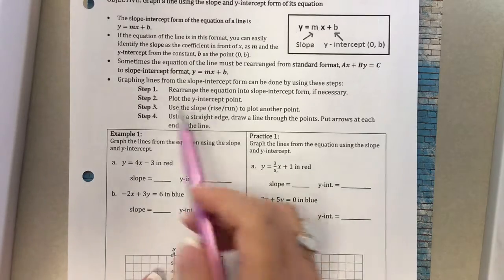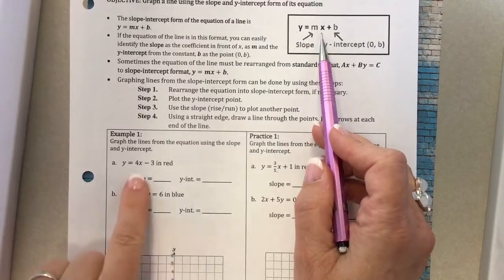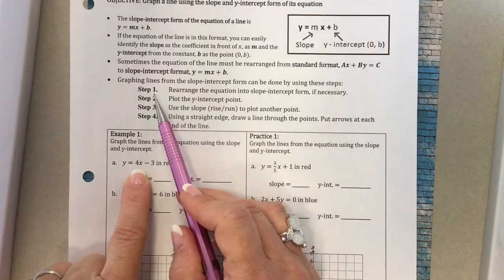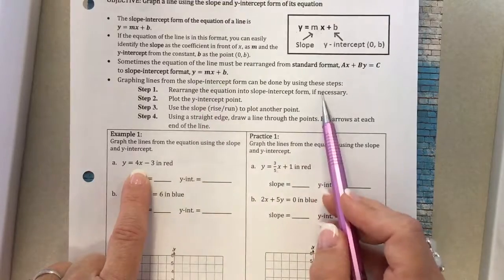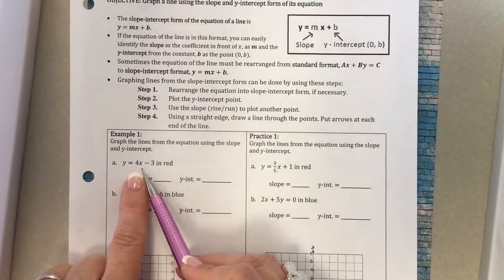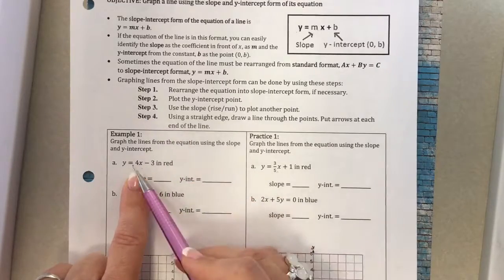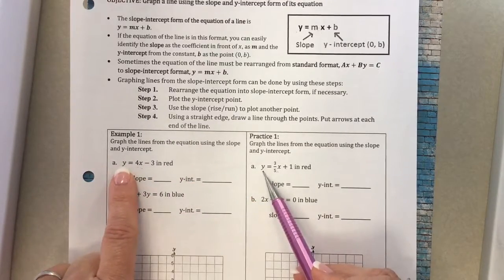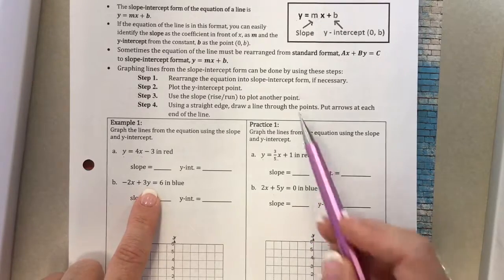All right? So graphing lines using this form, once you get this form, you can graph it pretty easily. Here are your steps. First, rearrange it so that it's in this format if it's not already there. Like these two are already in the right format, so I don't have to do step 1. I don't have to rearrange it because it's already solved for y. But these two equations are not solved for y, so I have to do some algebra to rearrange it so that y is isolated and it's in the right format.